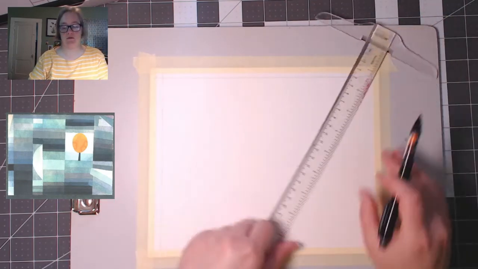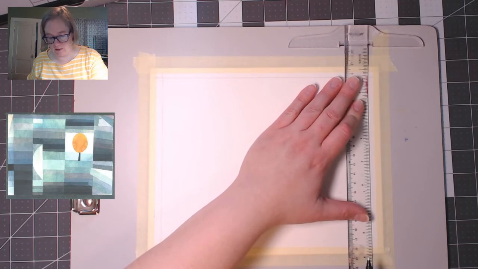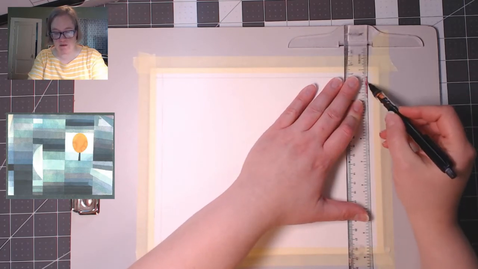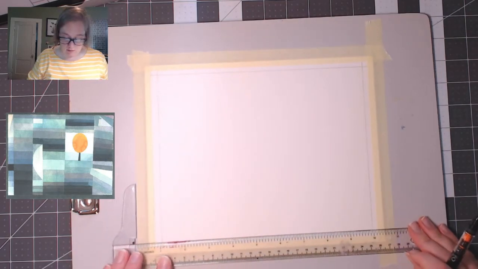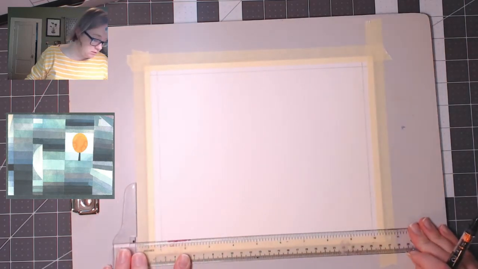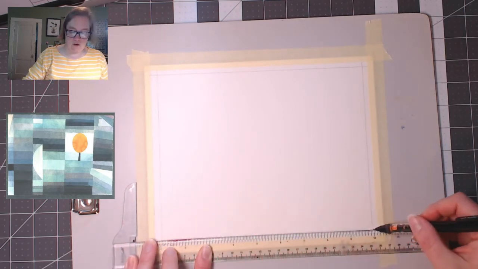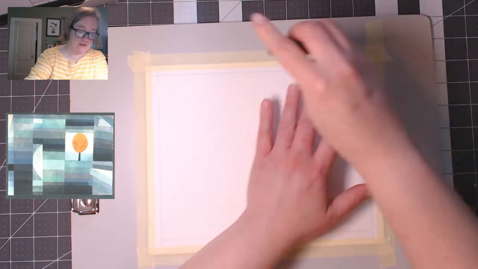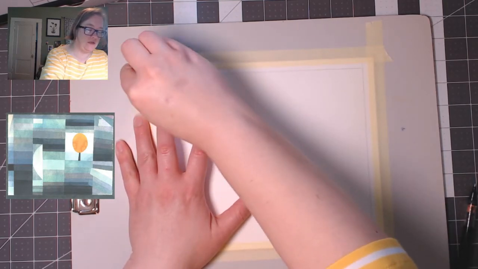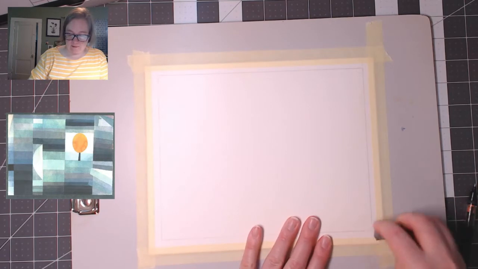Two. If they're not all the same, do not worry about it. Three. And four. Okay, there's our frame. And just so I don't confuse myself later, I'm going to erase these corners a little bit. You don't have to do that, don't worry about it. I tend to get confused.